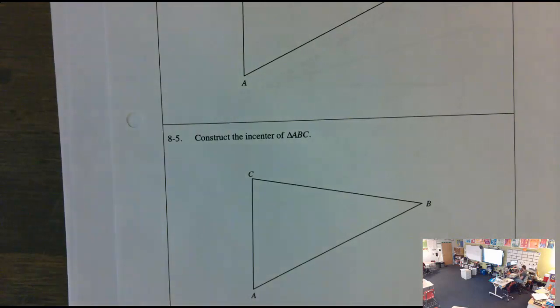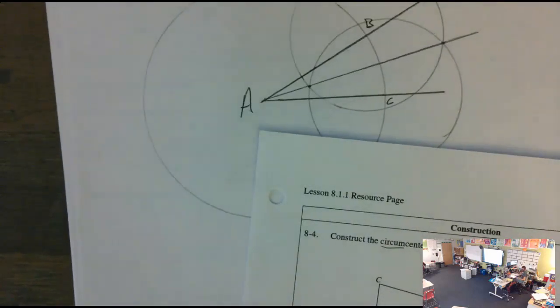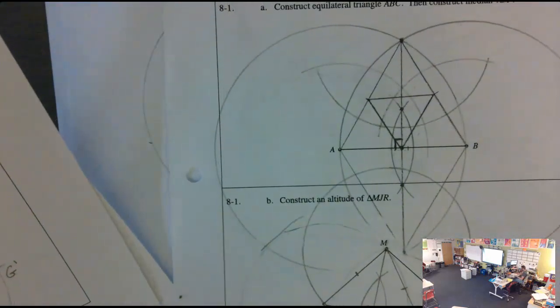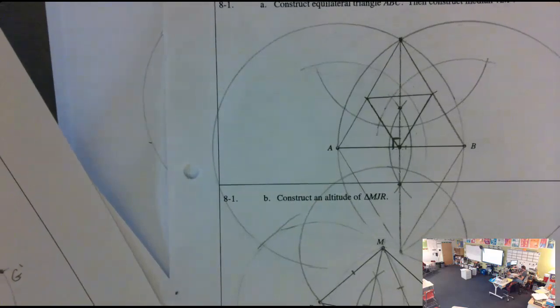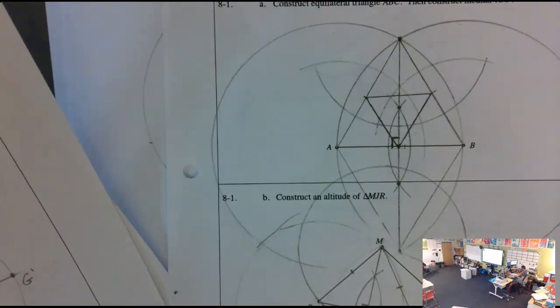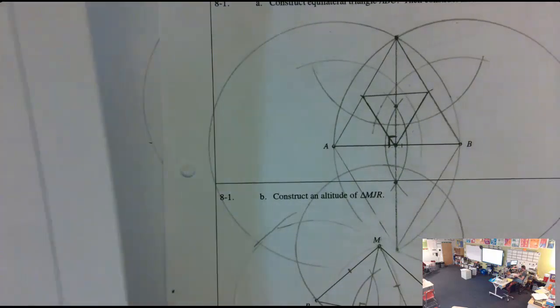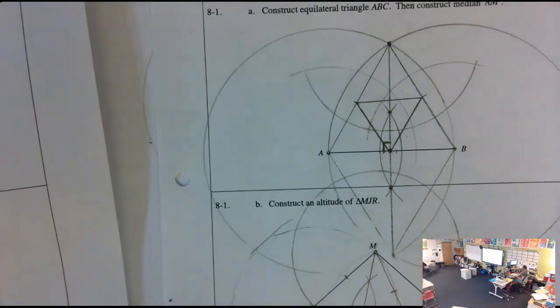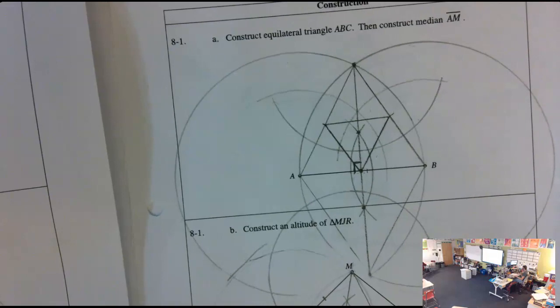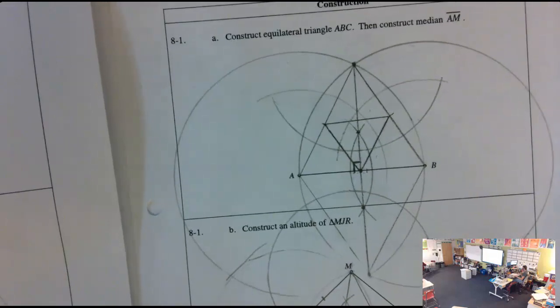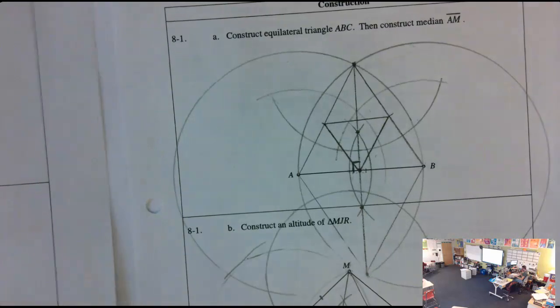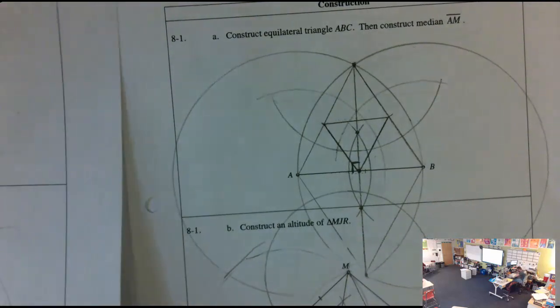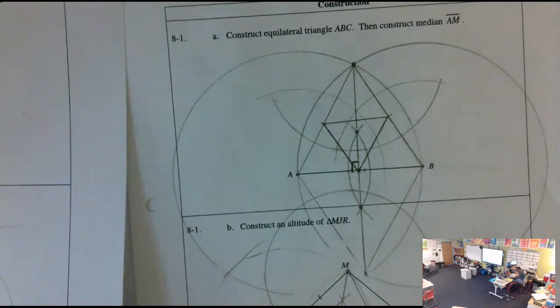We've done some other things that are leading us to this. We did altitudes. We did the equilateral triangle. Wait, I can look at the equilateral triangle and do a circumcenter there. Wait a minute, this point in the middle. I'm just thinking out loud. I'm sorry, I'll shut up.